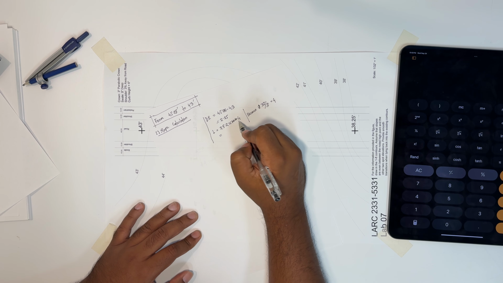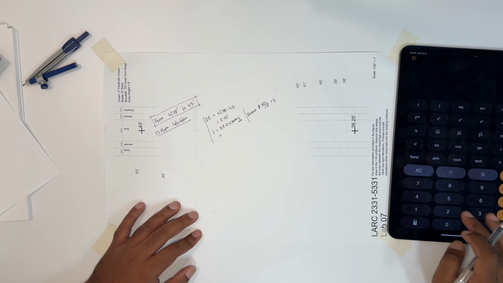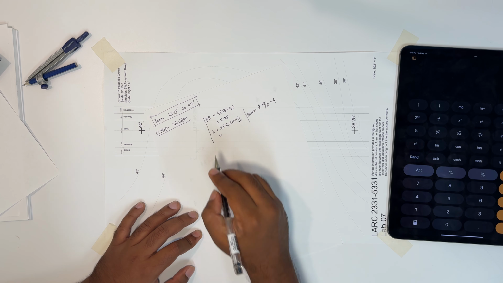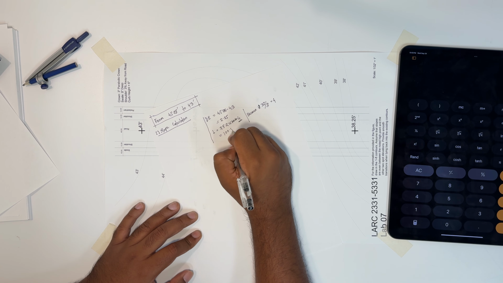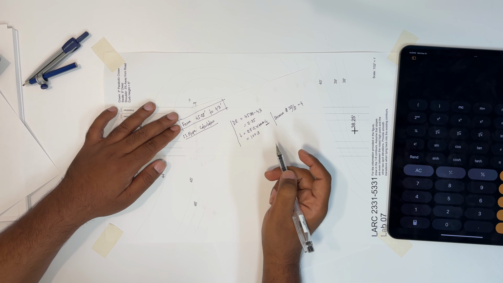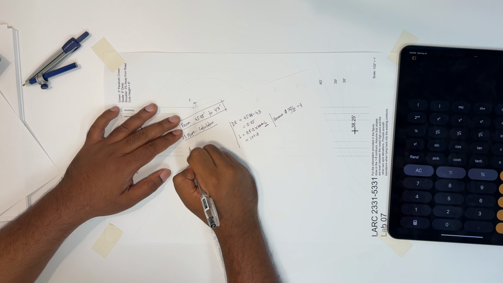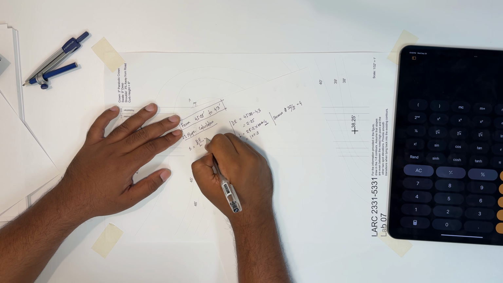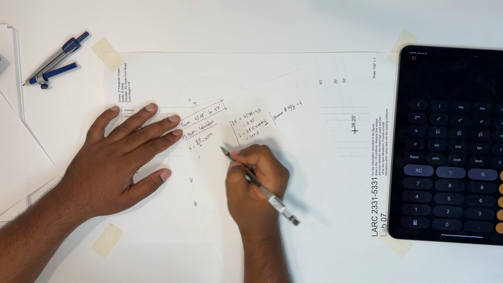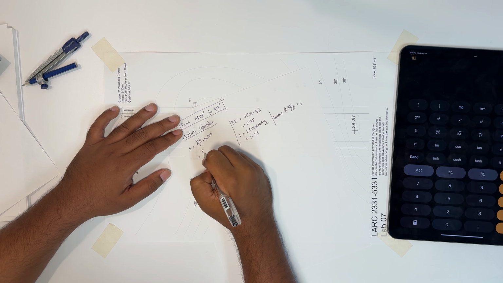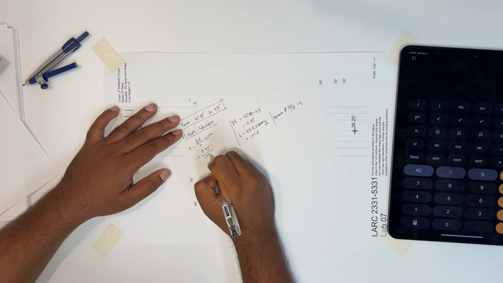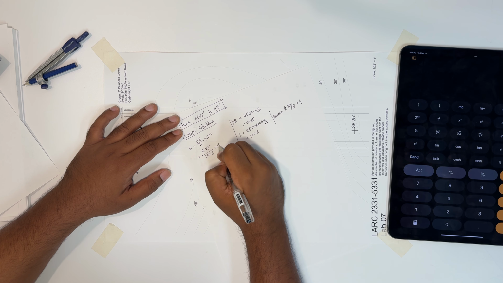So that's why this is 4. So it becomes 100.8. So let's try to figure out our S. S equals DE divided by L times 100. So DE was 2.25, divided by 100.8, times 100.